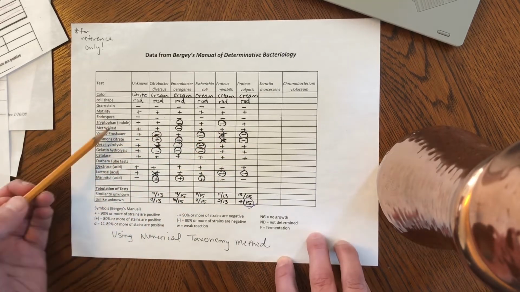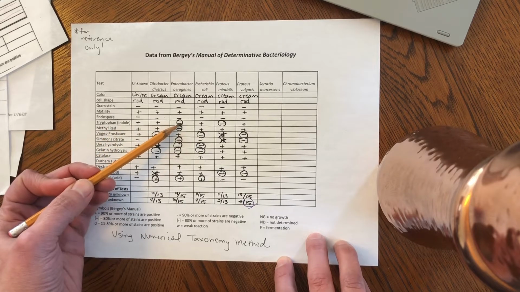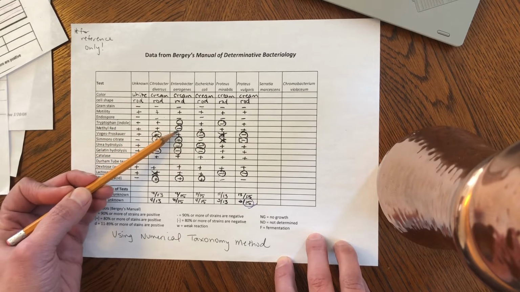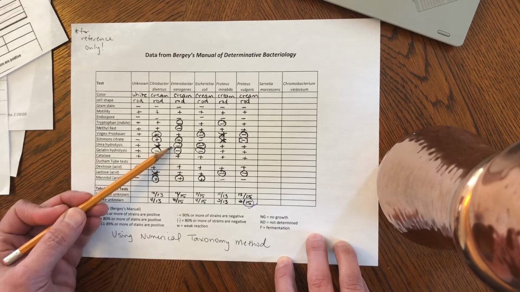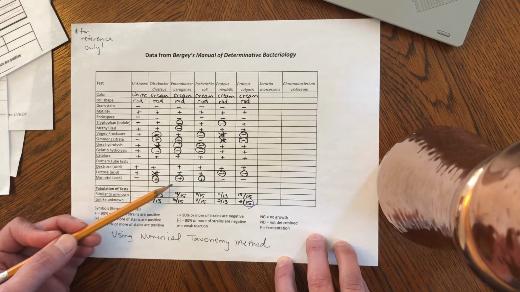So anyway, tryptophan doesn't match. Methyl red in this case doesn't match, so it's circled. Simmons citrate doesn't match, so it's circled. Urea doesn't match. So you can see the situation here.